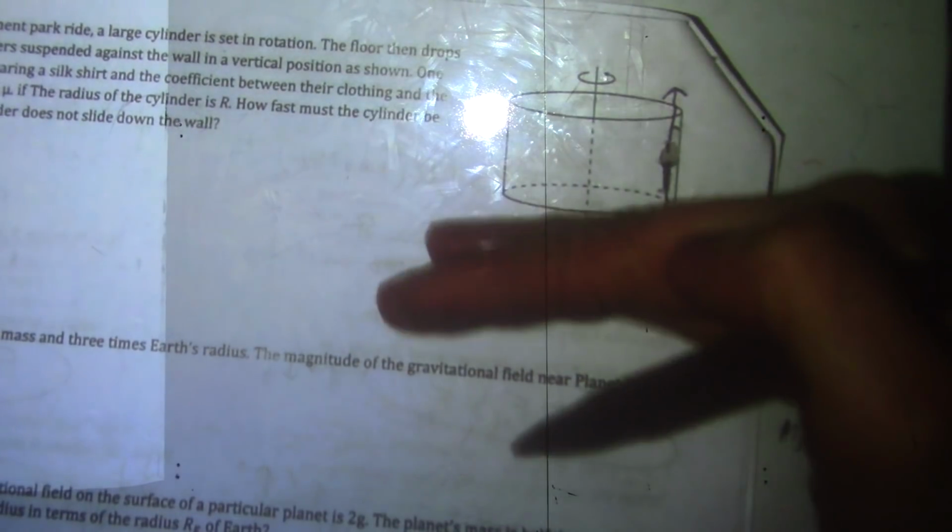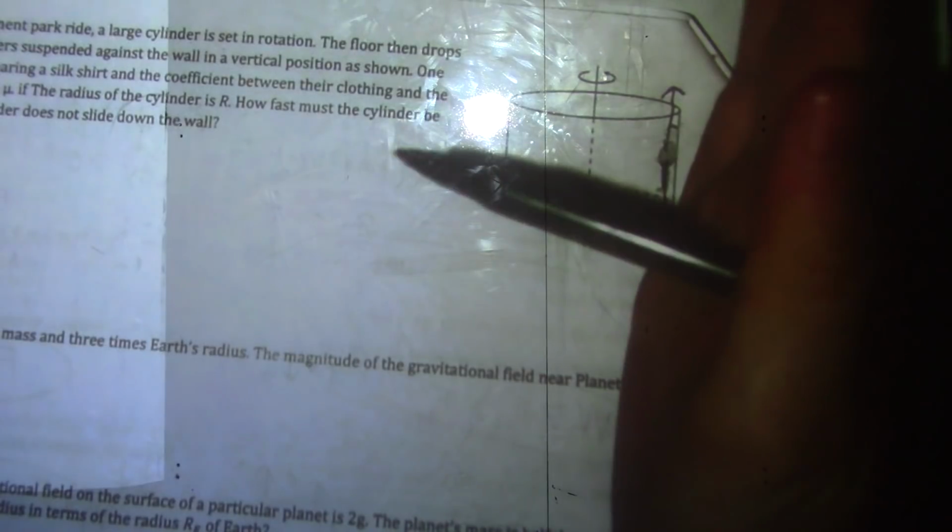Right here, we've got something going around in a circle. As soon as you see it rotating or in a circle, that's telling me centripetal force. So I've got the guy with weight mg pointing straight down. The reason he doesn't slide down isn't because there's a surface holding him up. The surface is actually this way, so it can't hold him up. It's the friction force that's keeping him from sliding. The surface is actually pushing him to the center. So that's your normal.